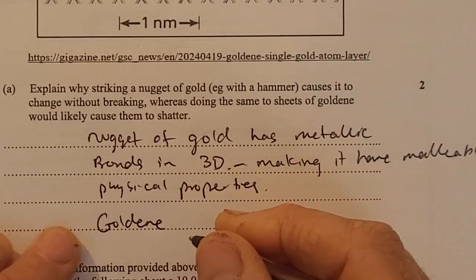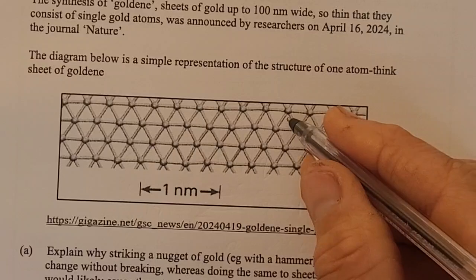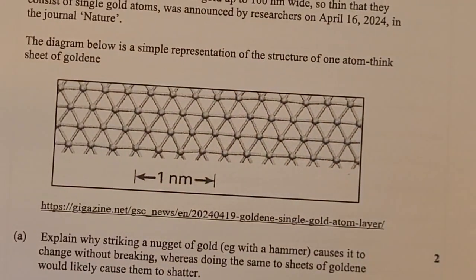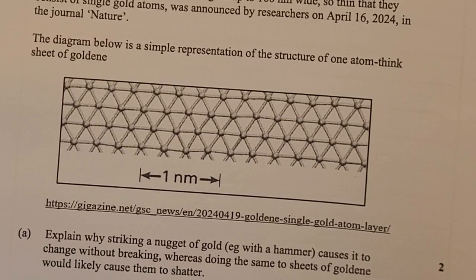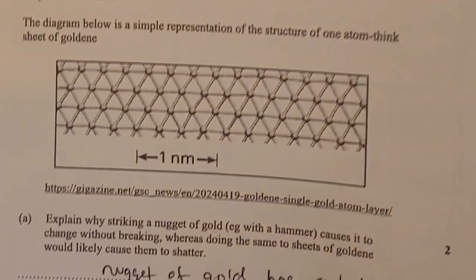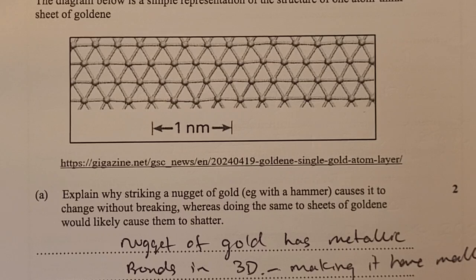Goldene, I mean, it looks like they're covalent bonded. They're not really. Like, I don't know much about goldene, but the way they've depicted it, it doesn't look like a metallic bond.